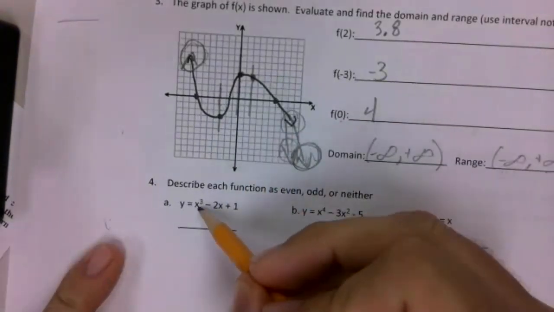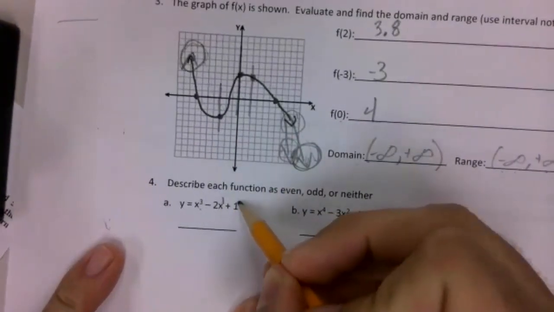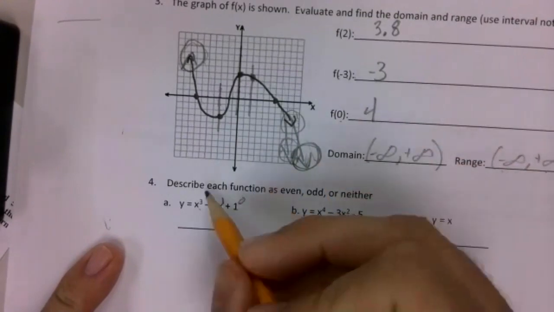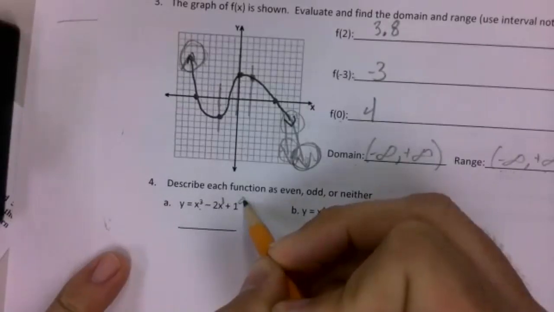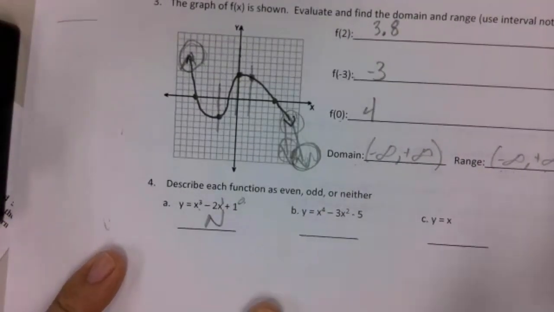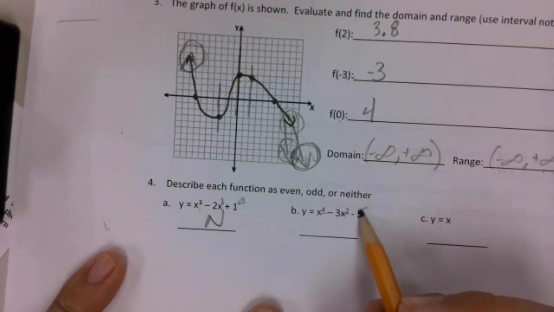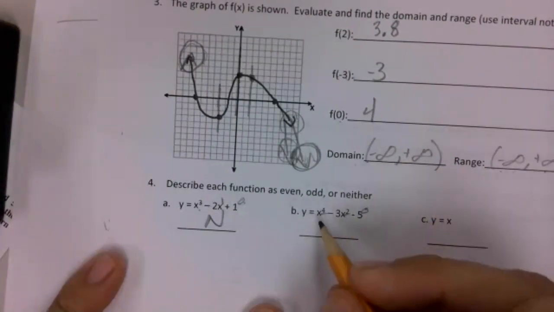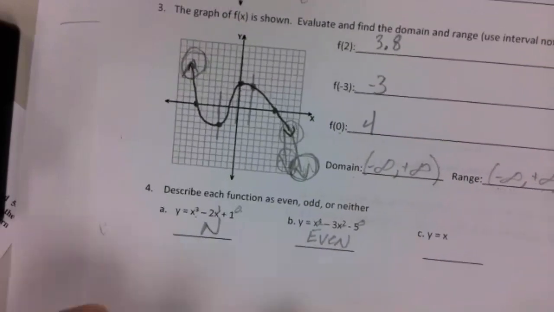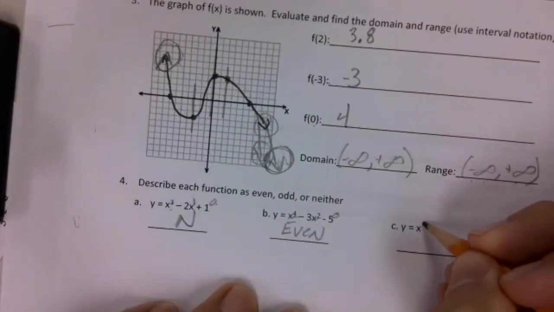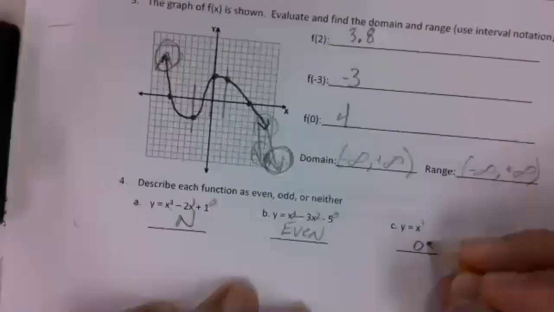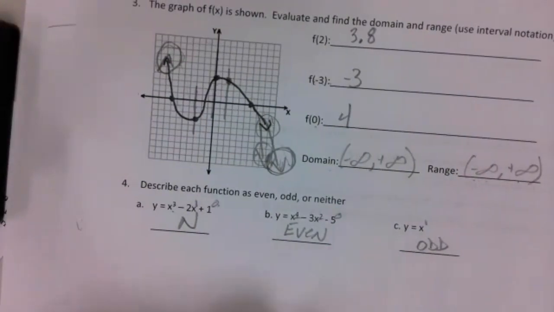So let's go through. That's a 3. That's a 1. What's my exponent here? Zero. It's 0. So 3 and 1 are odd. 0 is even, neither. My exponents are 4, 2, and 0. Are they all even? Yes. And here, y equals x. My exponent's a 1, which makes it odd.